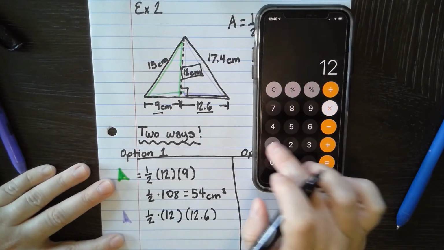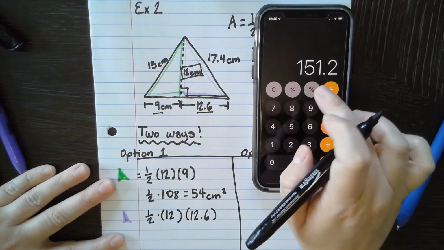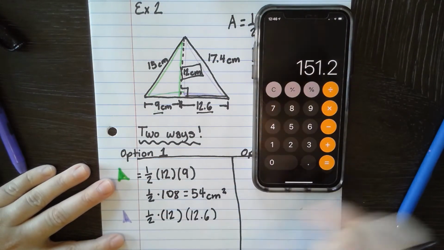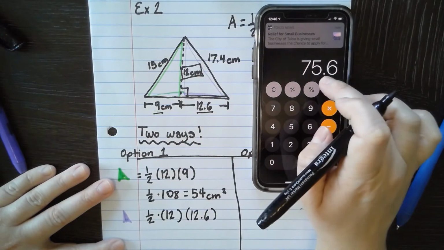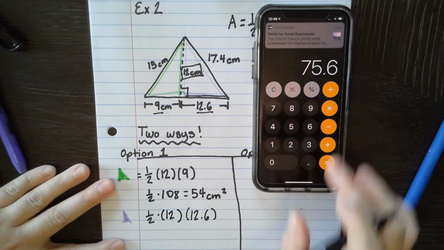I now bring out my handy dandy calculator and I will solve this problem. 12 times 12.6, that's 151.2, and I have to divide it by 2. When I do that, I get 75.6.